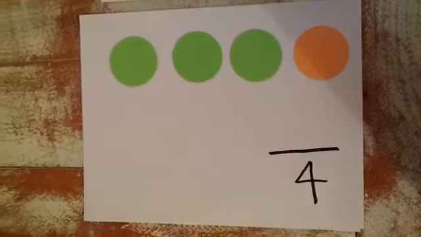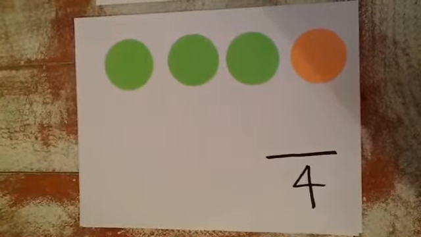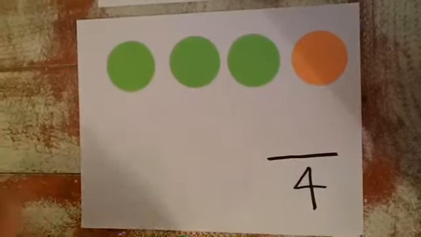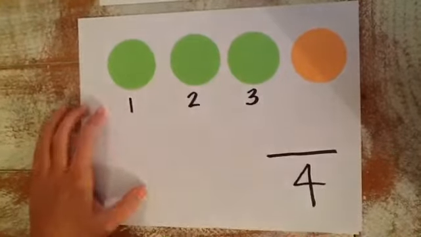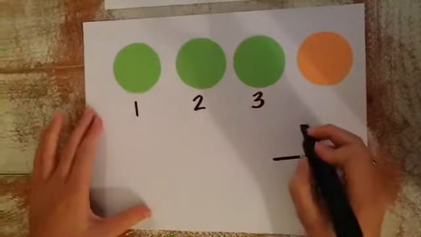And like I said before, we want to know how many green circles we both have. Let's count the green circles together. We have 1, 2, 3. So we know that 3 will be our numerator number.